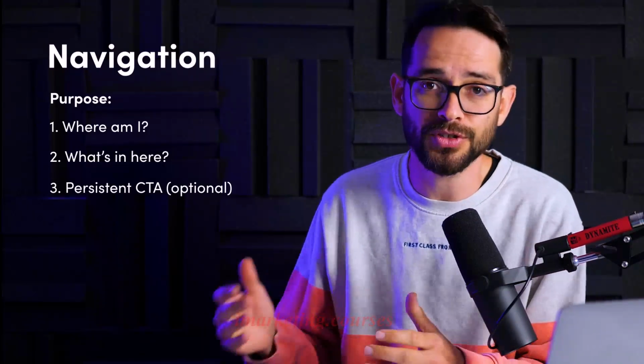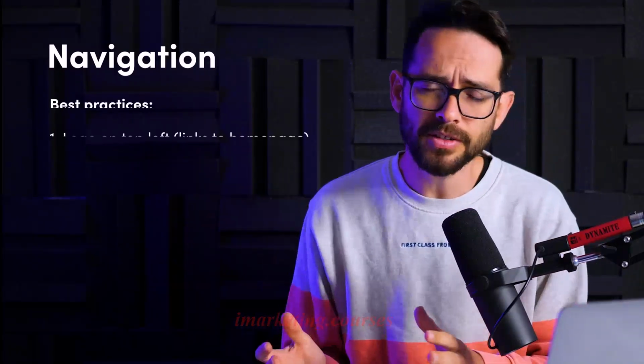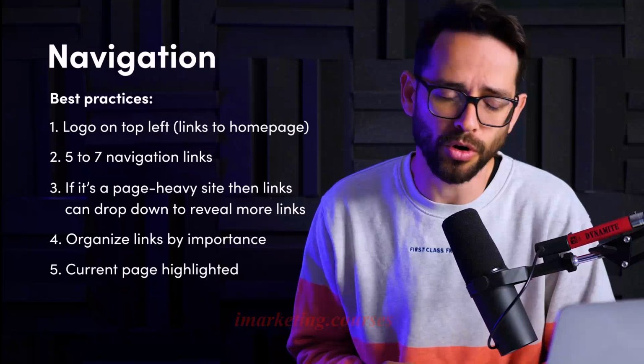And a lot of times that is optional, but a lot of times we'll also have a call to action that is persistent. As we scroll, we always have this call to action button with us to achieve the main purpose of the goal. So some best practices to work with.